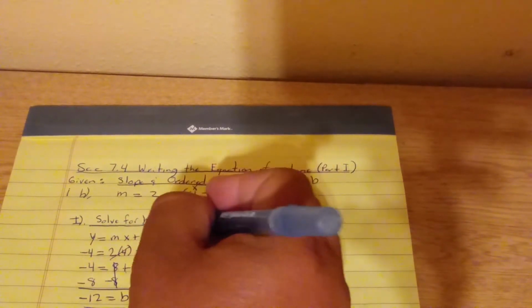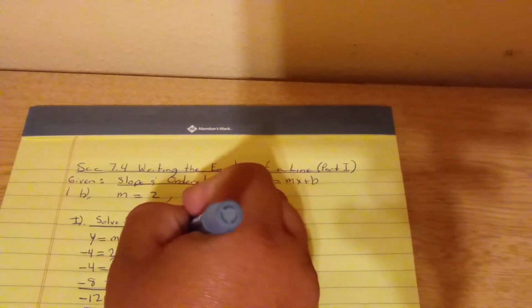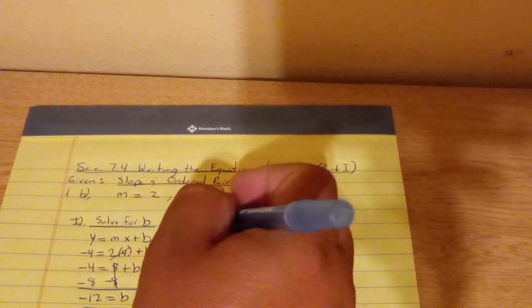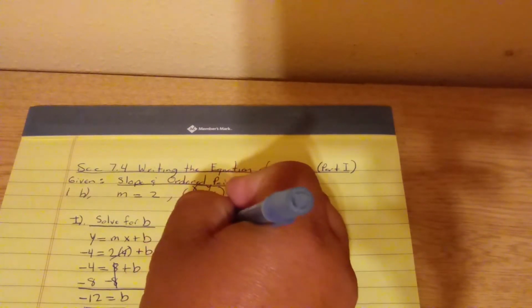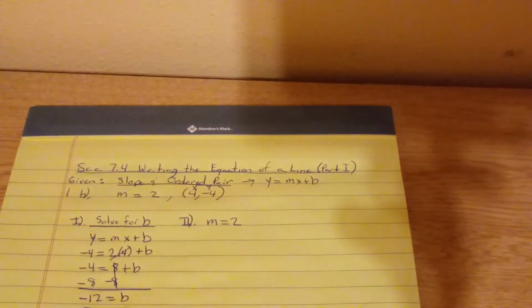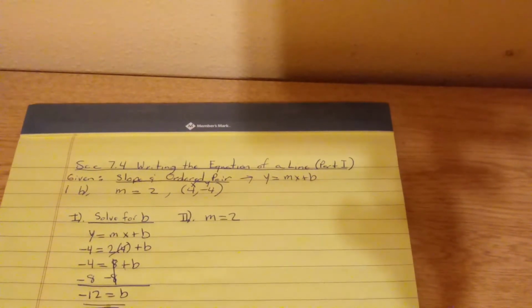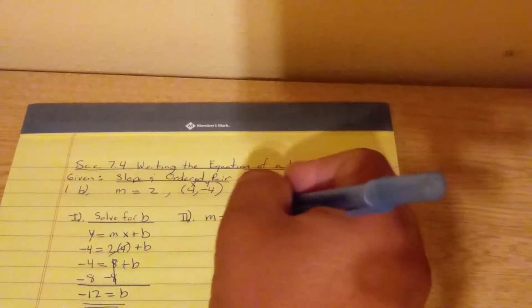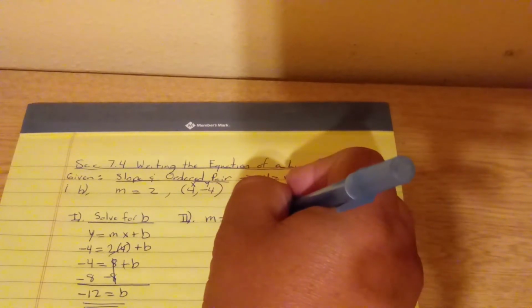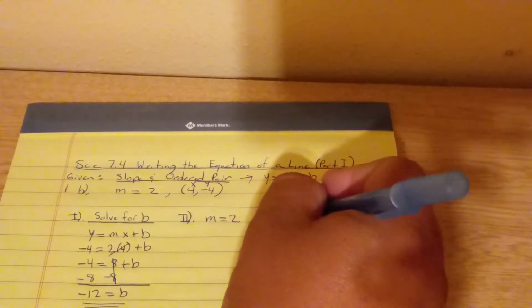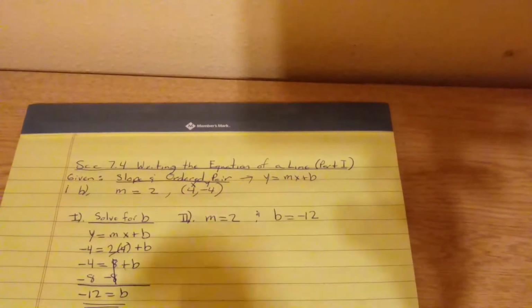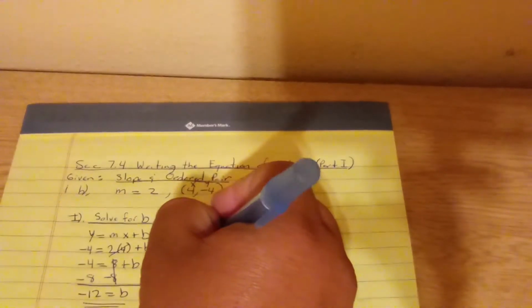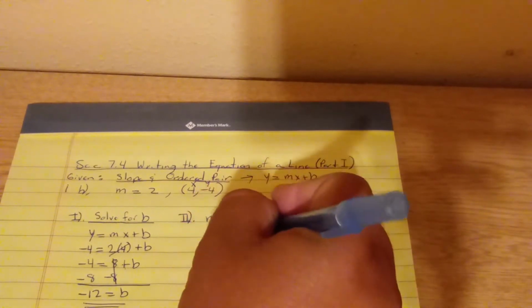All right, so what are we going to do with that b? Well, our second step here is to simply substitute it into y = mx + b. Remember, we had a slope of 2, and we already solved for the y-intercept, which we wanted. So in this case, your y-intercept, or your b, is -12. Now, use the y = mx + b format again and substitute it in.